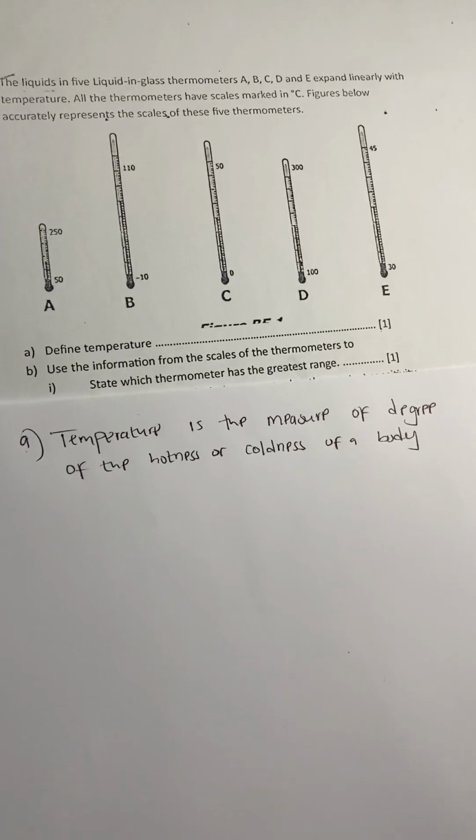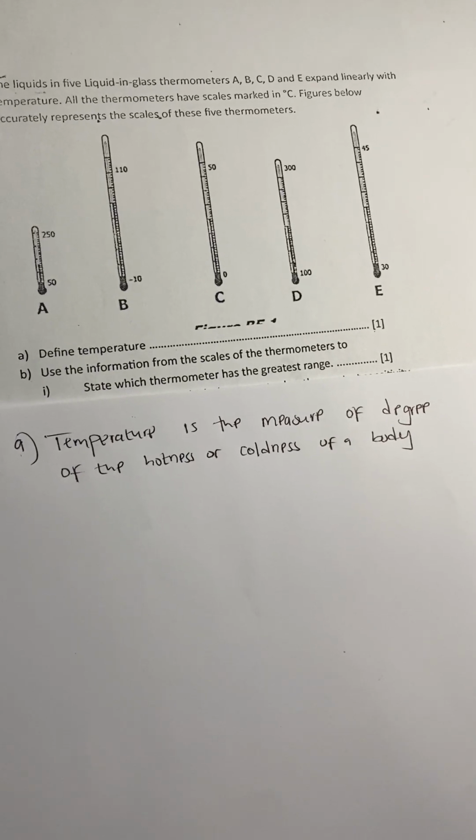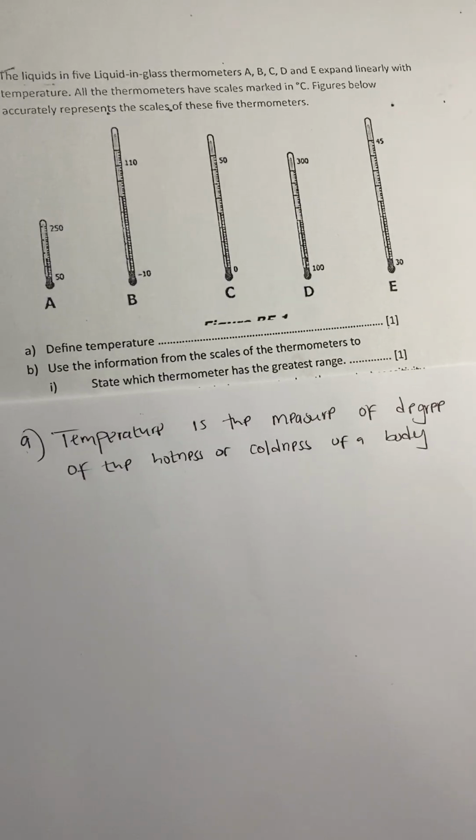Or you can simply say temperature is the average kinetic energy of a body.